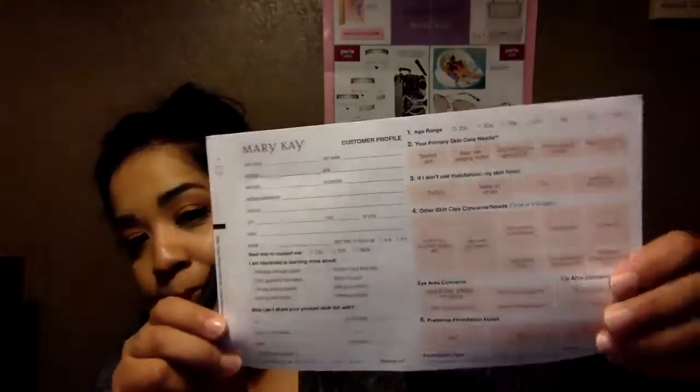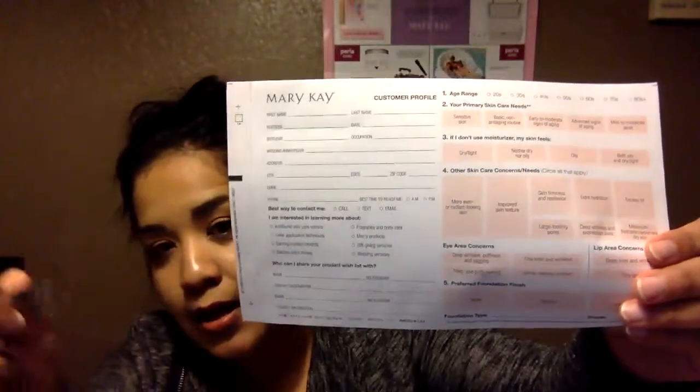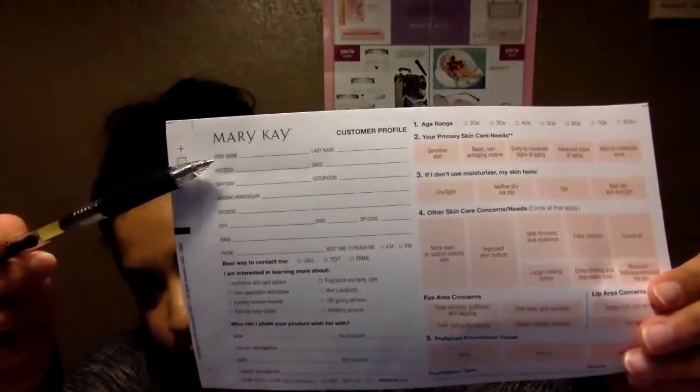Usually this is the first thing that you do at your skincare class, right? As you're setting up, or maybe you already set up but you're waiting for the rest of the customers, or even if everybody's there, you always usually do the customer profile card at the beginning. That's what you give them right away to make sure that they fill it out. So again, this is what it looks like, and the customer is going to start up here.